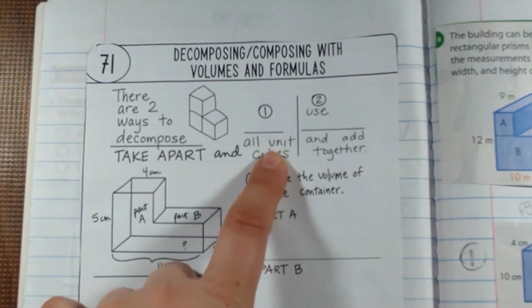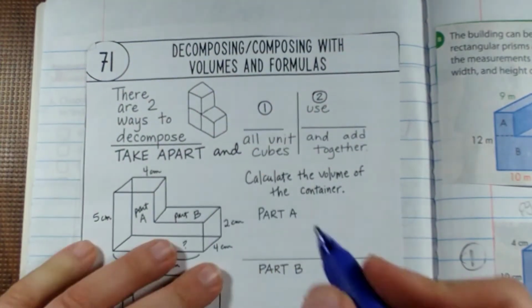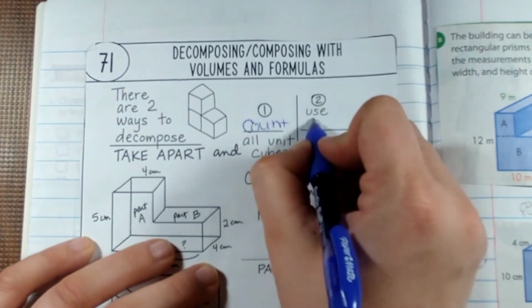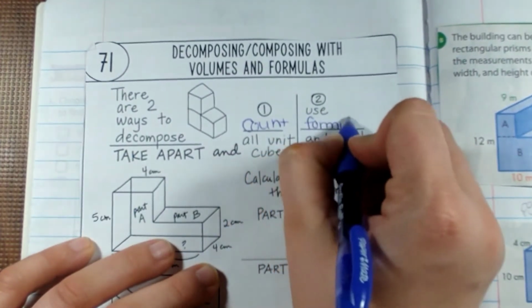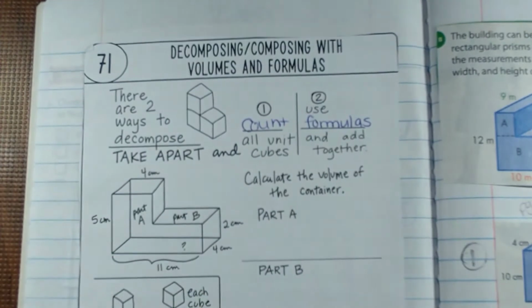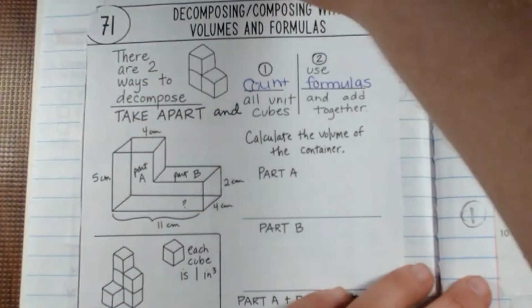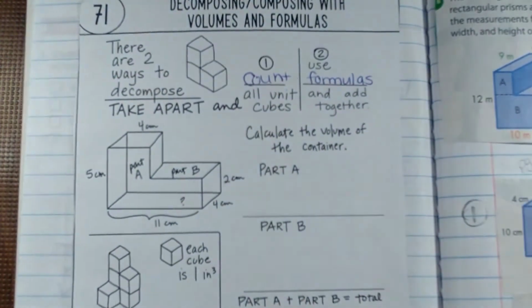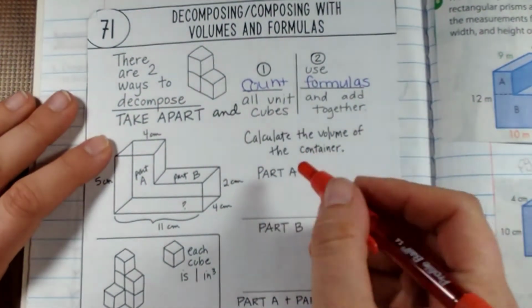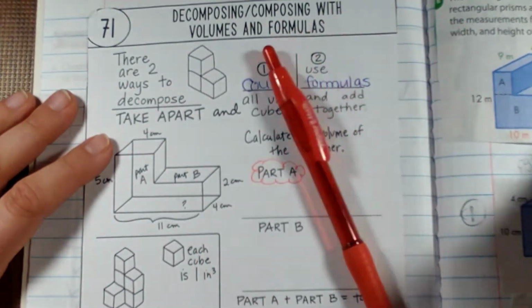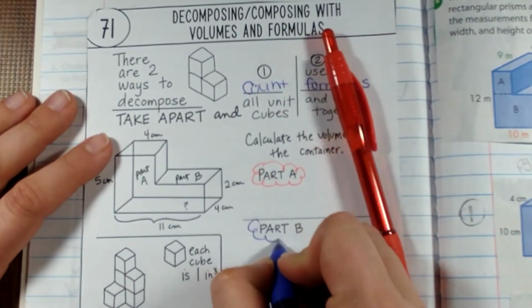So there are two ways to take it apart. You can count all the unit cubes, or you could use formulas, and we learned that in the earlier lessons. Okay, I'm going to have different color pens here, a red and a blue. Part A I'm going to do in red, and part B I'm going to do in blue. That way we can see the difference.